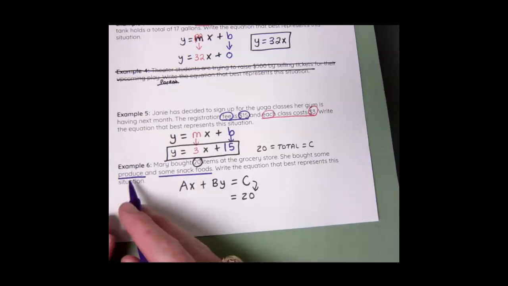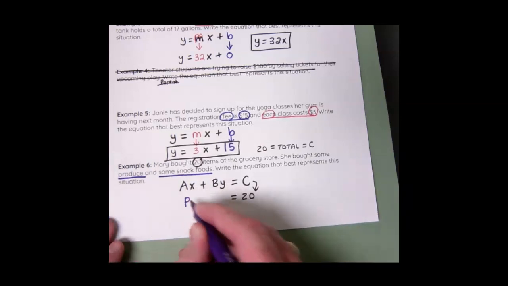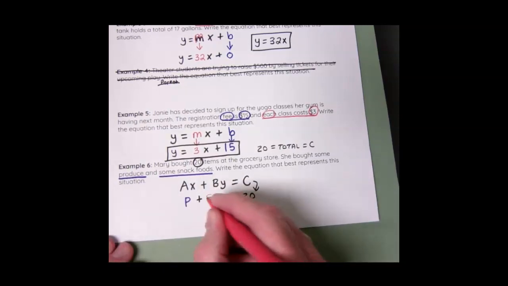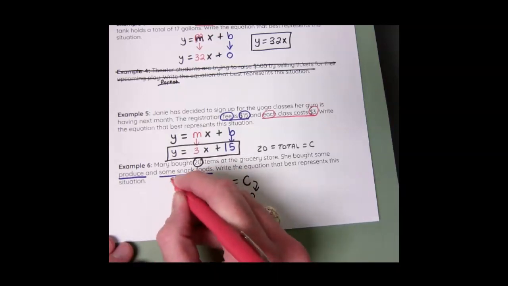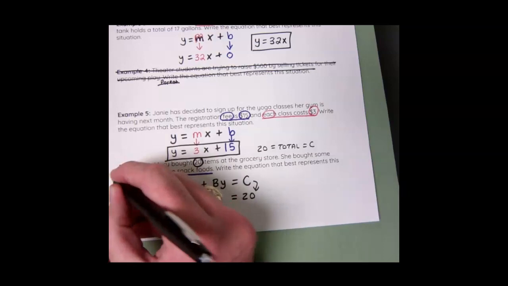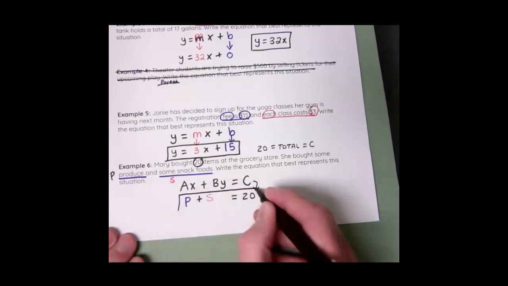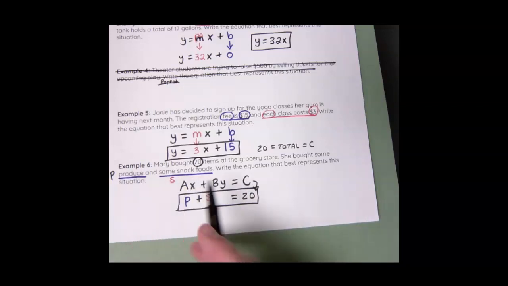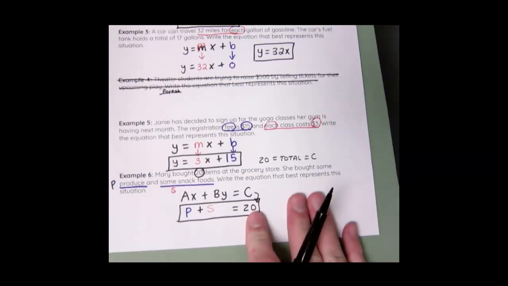So I could label that P plus, and let's just call snack foods S. My produce would be P. So it's still in the format of ax plus by equals c. Standard form. P plus S equals 20. Okay, so now if I have specific values given for produce or specific values given for snack foods, I would write those in front of P or in front of S. But that's basically how you do this.